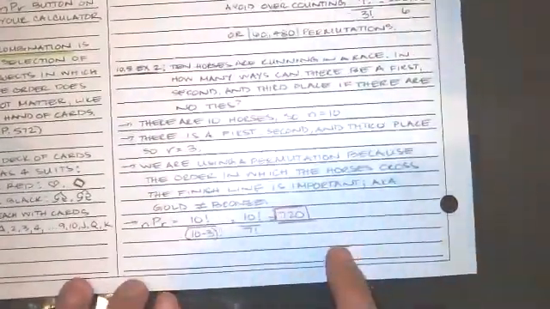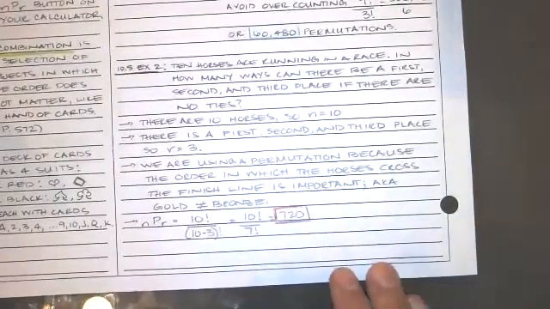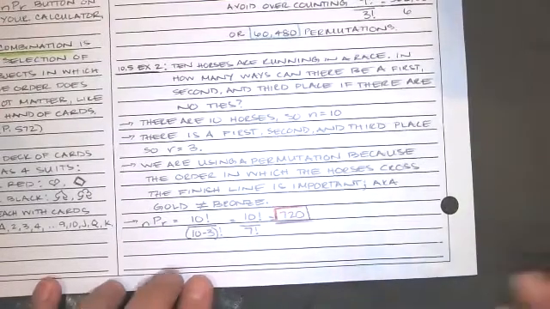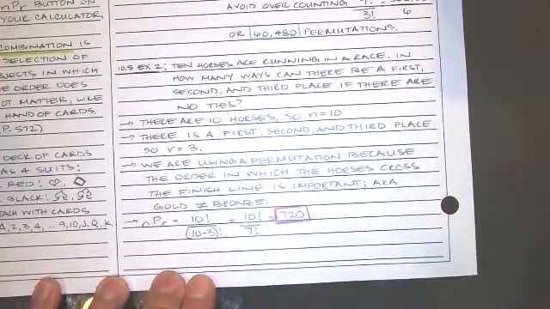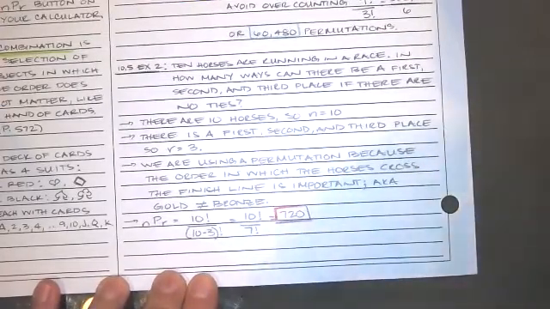So this example is from 10.5 example 2. There are 10 horses running in a race. In how many ways can there be a first place, a second, and a third place if there are no ties? Now, we know that first place, second place, and third place are different. So this isn't a combination. This is a permutation where the order the horses cross the finish line matters.